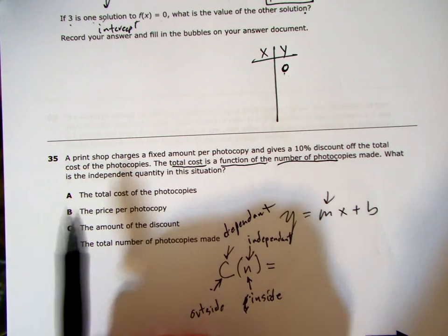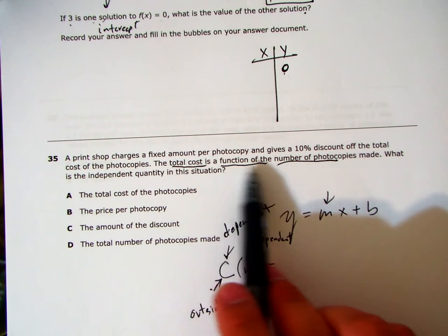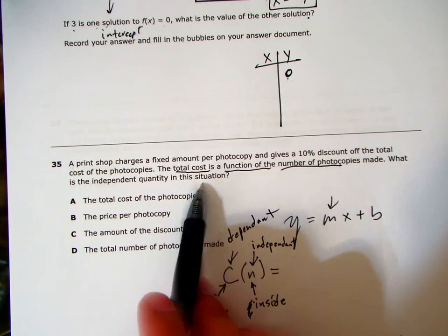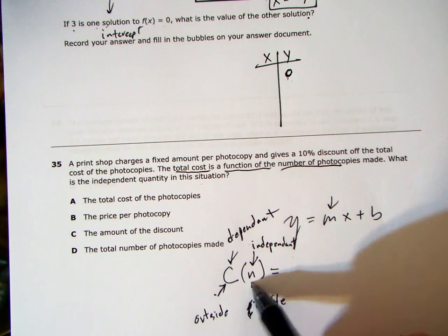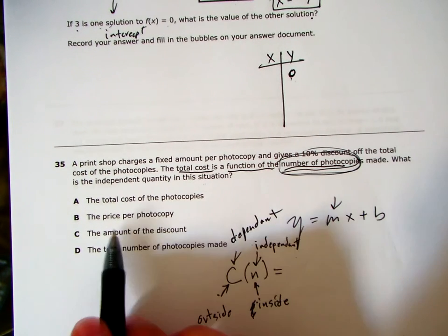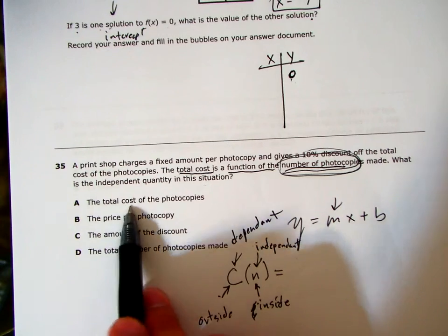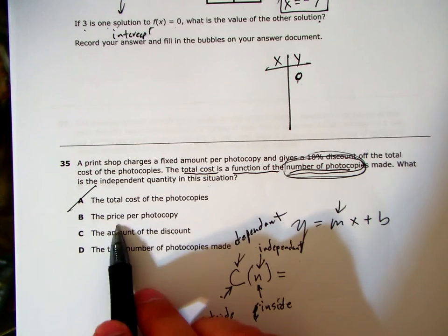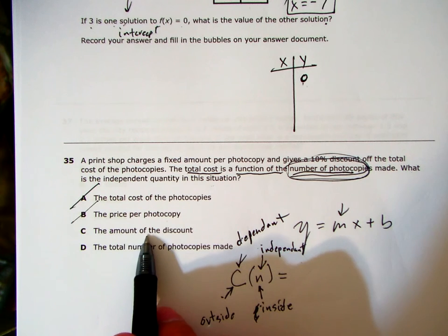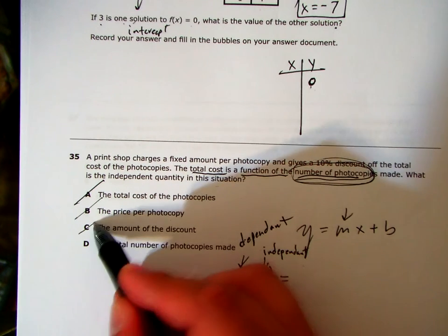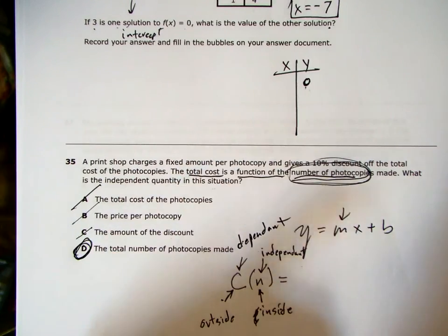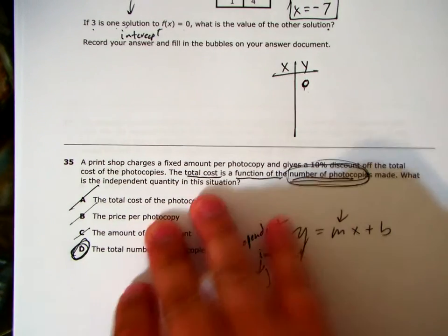Alright, but anyways, so the total cost is a function of the number of photocopies made. What is the independent quantity in this situation? Independent quantity is N, which stands for number of what? Photocopies. So the total cost, nope. The total price per copy, nope. That's a slope. The amount of the discount, nope. Is the total number of what, y'all? Copies. Right? So let's go to the next one.